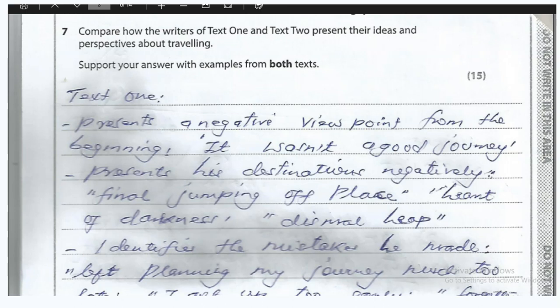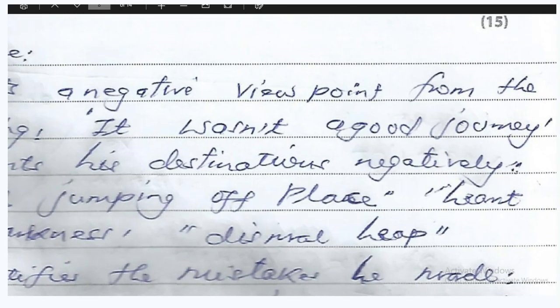And also text 1, we could say that apart from the lexis being negative, it also presents the destination negatively. For example, and here we said, use some quotations from the text: final jumping off place, heart of darkness, dismal heap. These are negative examples that actually accentuate that point of negative disposition that I'm trying to look at.